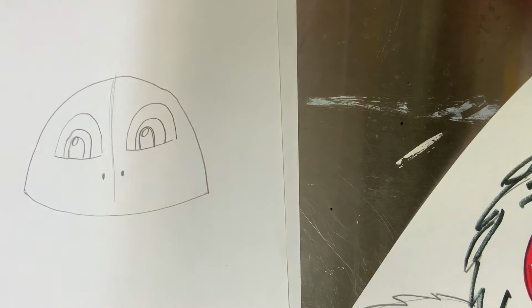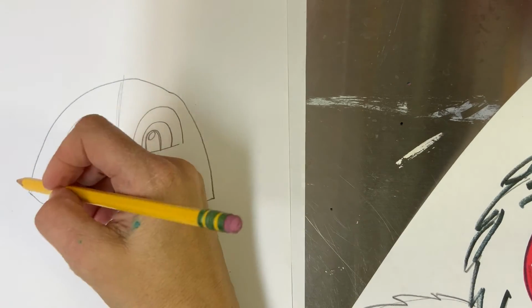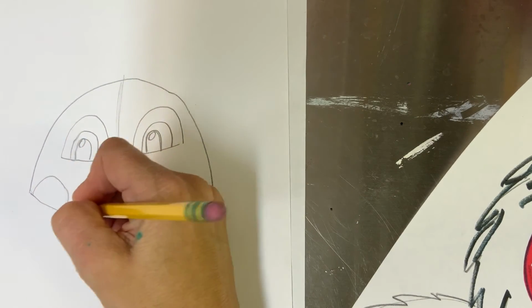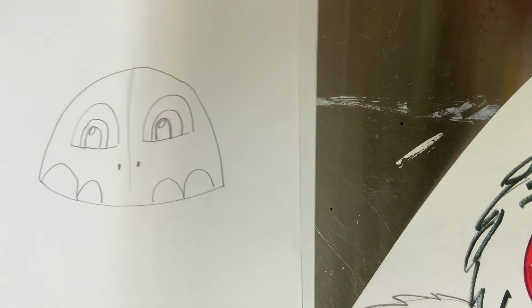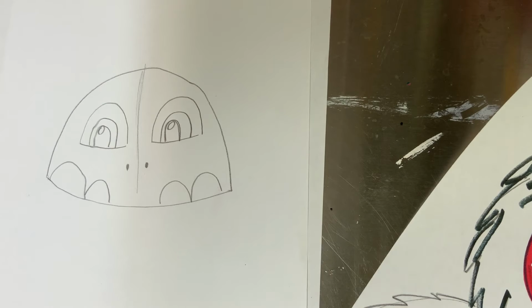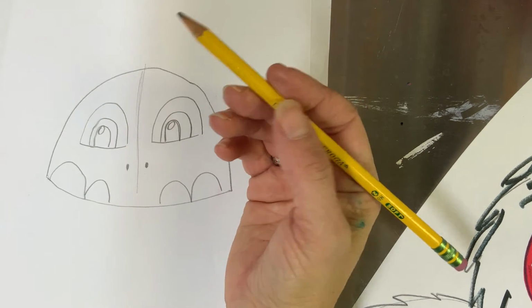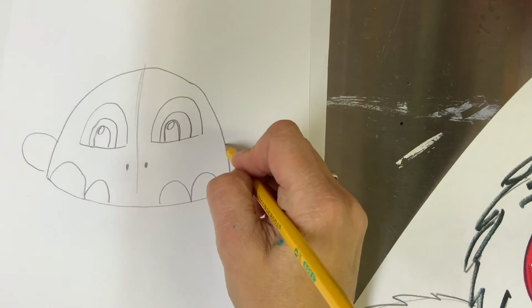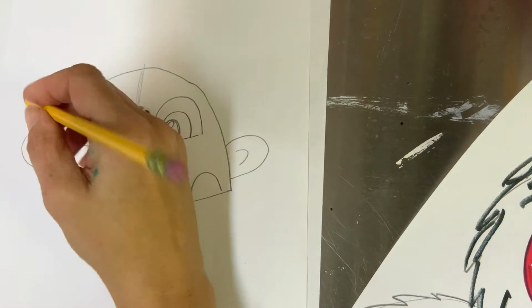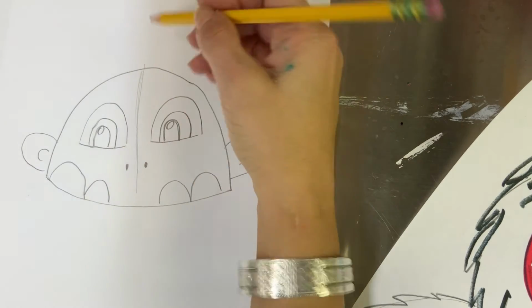Now, this guy looks a little friendlier, and I think it might be because he has teeth that are more bumps. So it's looking a little funny now because we only have the top part. So let's put some ears on. So his ears are like a half of a circle. The other Bumble doesn't really look like he has any ears, or Abominable.